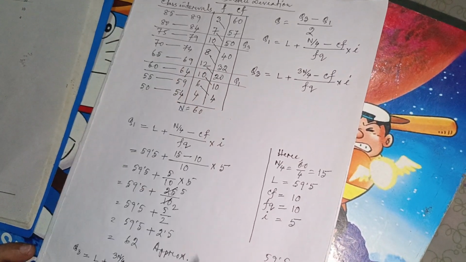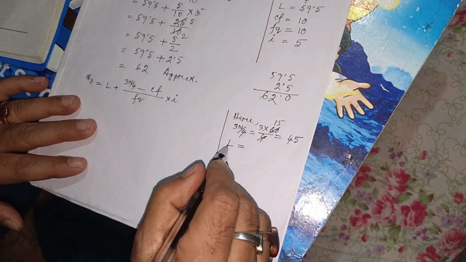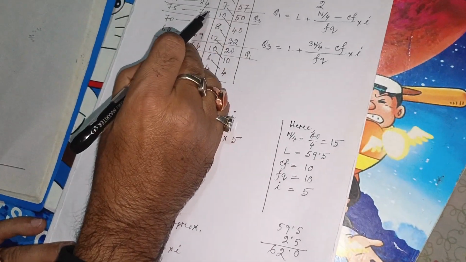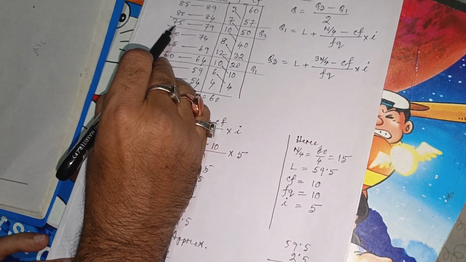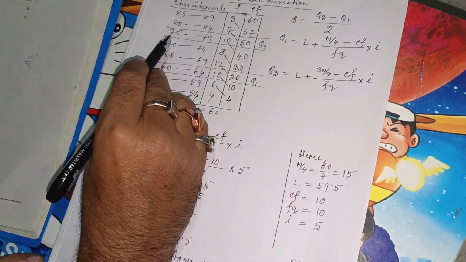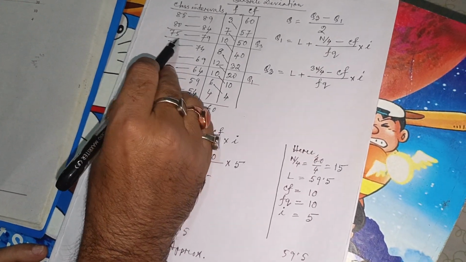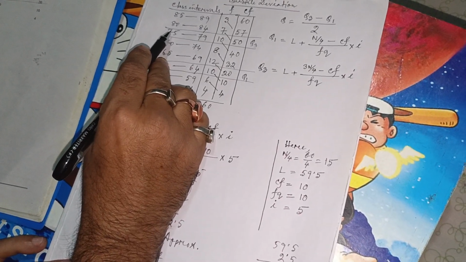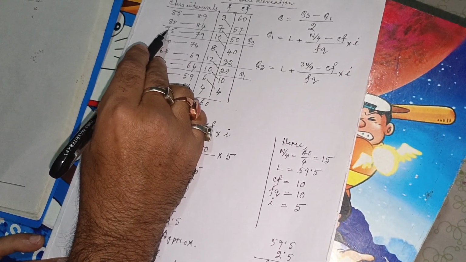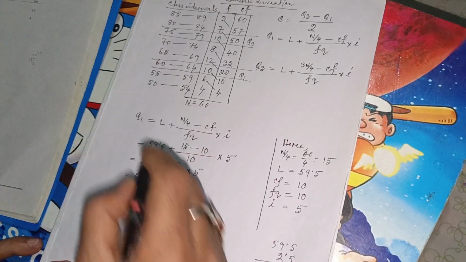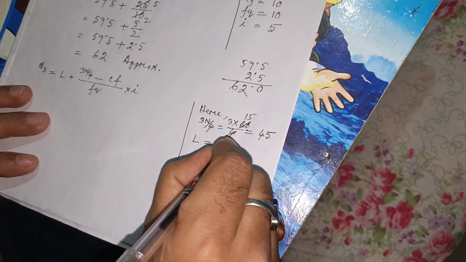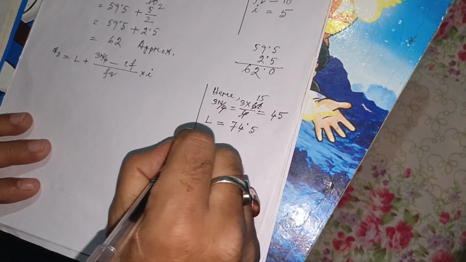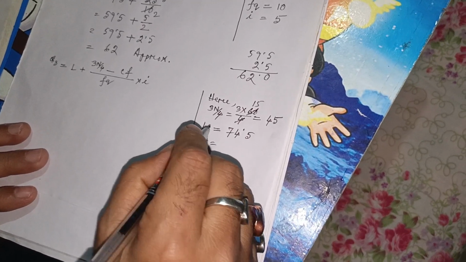So from here, all of the values we have to calculate. What will be the L? L means the lower limit, which is 75. As I said, we can't take 75 directly because it is a discontinuous series. There is a gap of 1. That's why we will deduct 0.5 from 75. If you deduct 0.5 from 75, you will get 74.5.